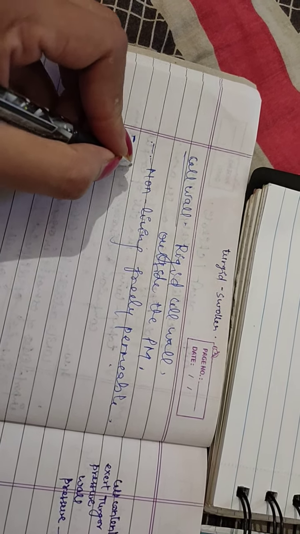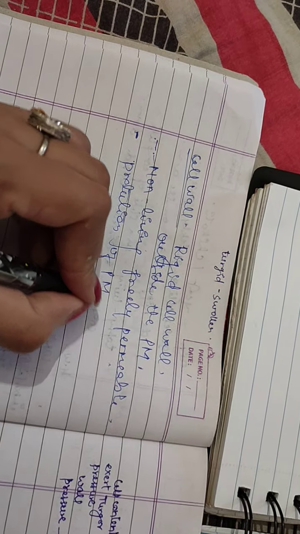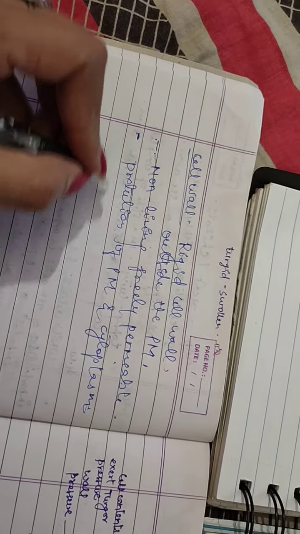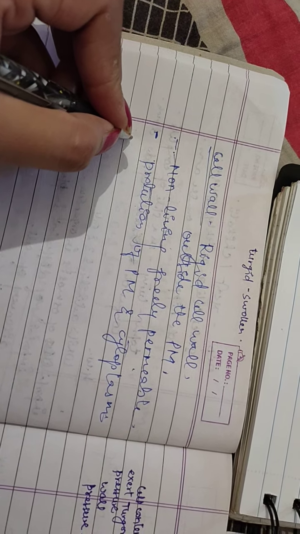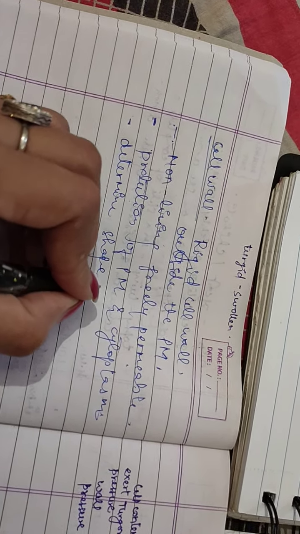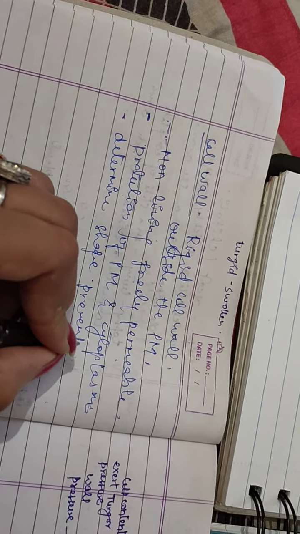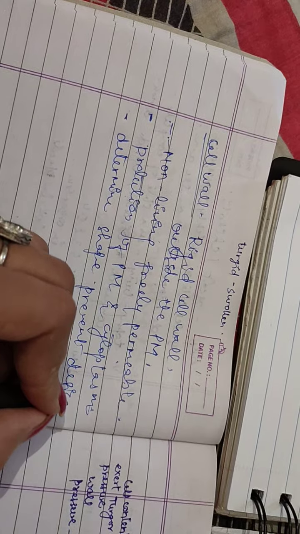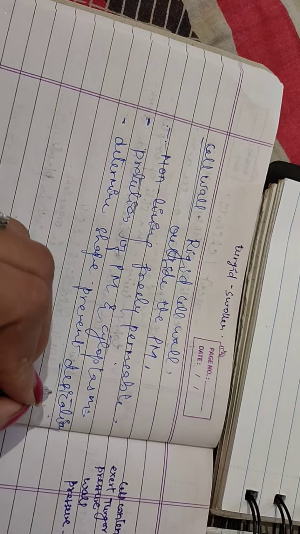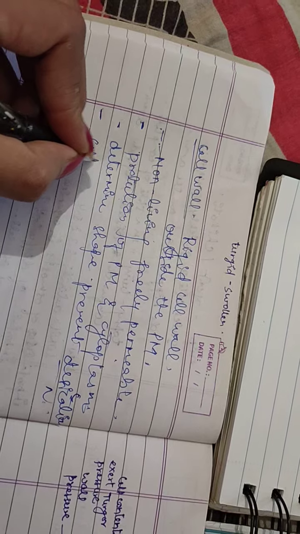It provides protection to the plasma membrane as well as the cytoplasm. So whatever organelles are present in the cytoplasm must be protected by the cell wall. It also determines the shape of the cell, and it prevents the cell from desiccation. Do you know what is the meaning of desiccation? Desiccation means drying up. It does not allow the cell to dry up, and it is made up of cellulose.